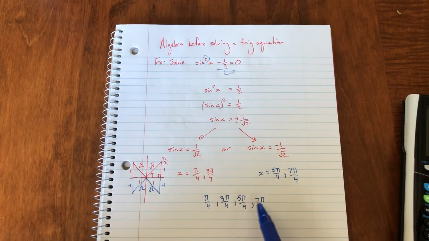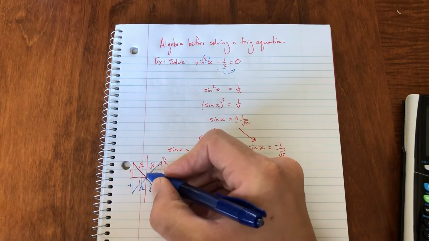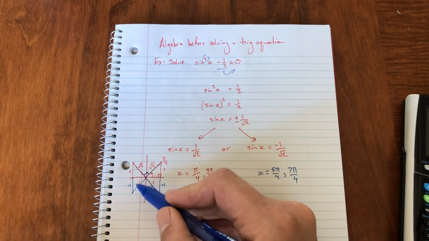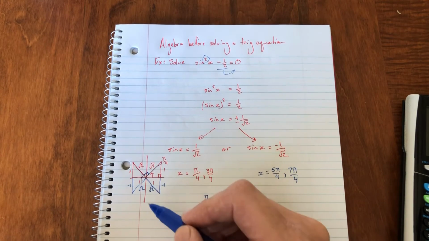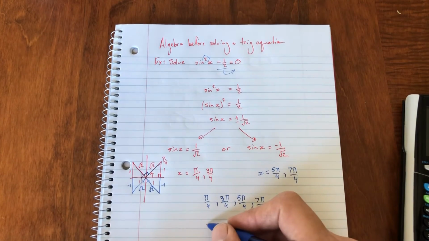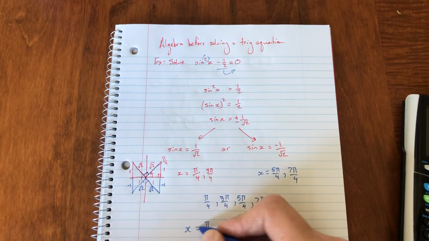Seems like each time they go up by 2 pi by 4. That's right, from here to here is pi by 2. It makes a right angle. And from here to here is pi by 2. It makes a right angle. And from here to here, pi by 2. It makes a right angle. So actually, this is an arithmetic sequence.